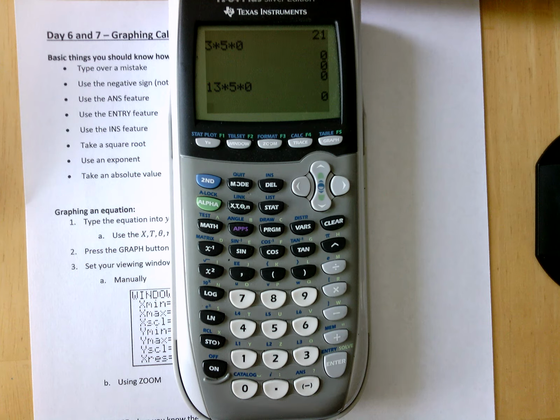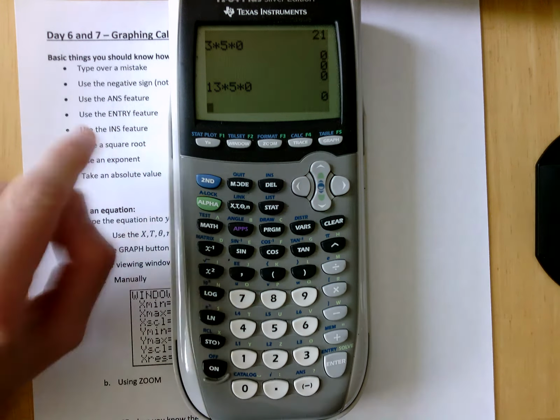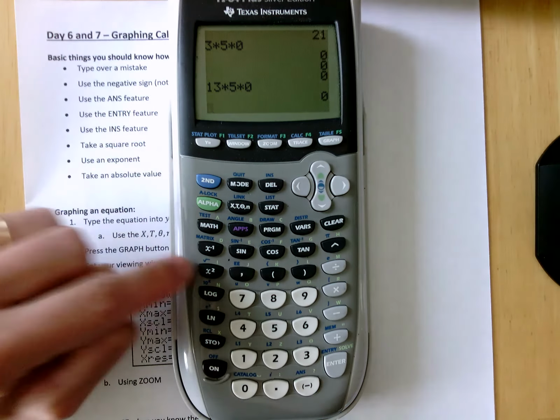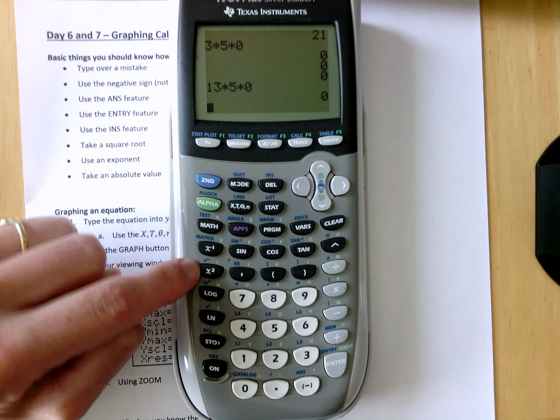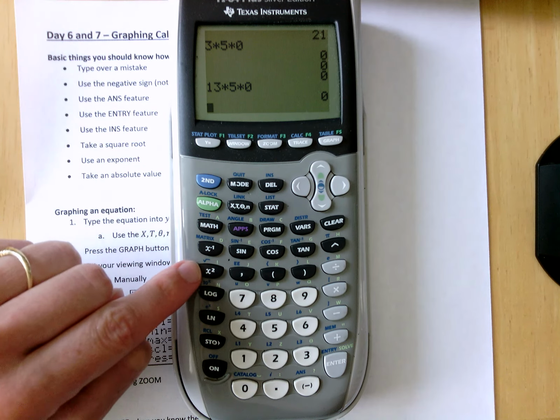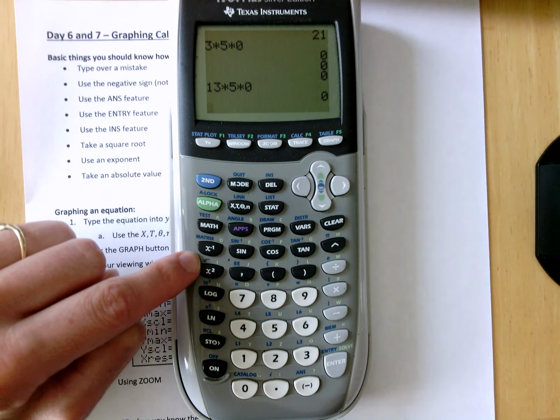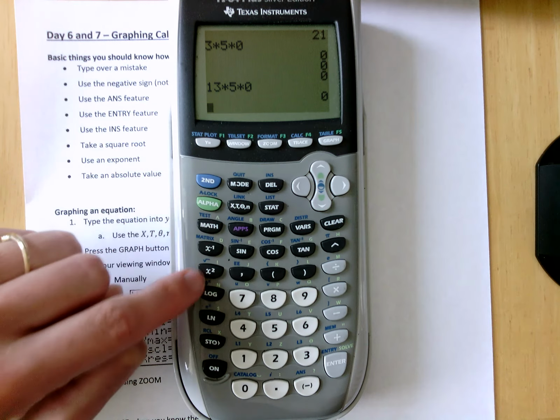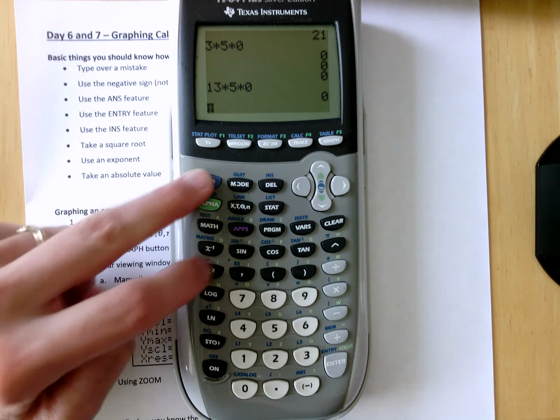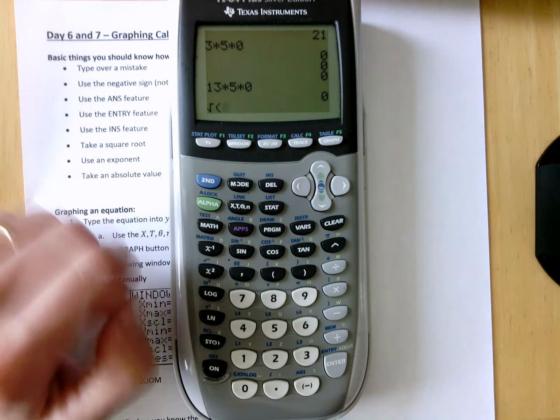All right, next one. I told you it's going to be a lot of button pushing, right? Okay, so the next one is how do you do a square root? Well, your square root button, if you find it, is right here. So this is your x squared button. Right above it is your square root button. So again, I want my second key because that's what the square root is. So I'm going to do second square root, and then you can just type in whatever number.